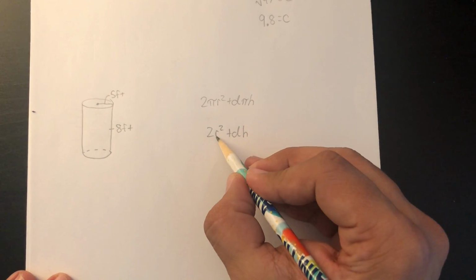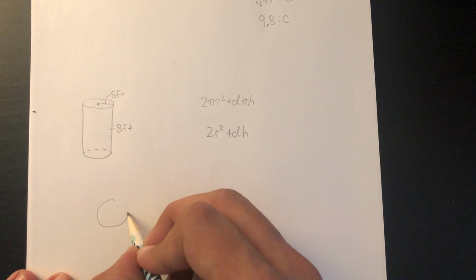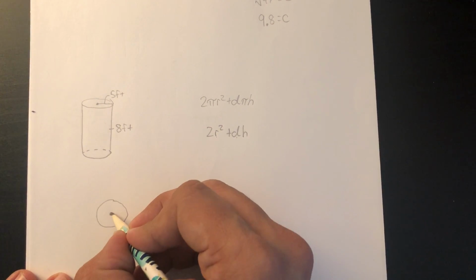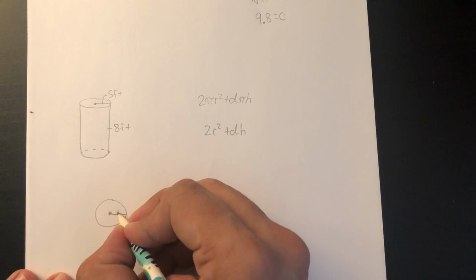So now we have to find the radius and we have to find the diameter. Now, if you're looking at a circle, the radius is from the middle to the wall. Okay, so that's the radius.